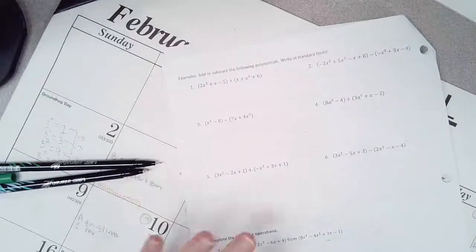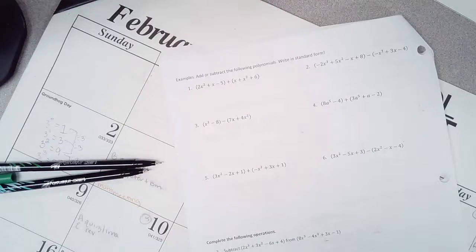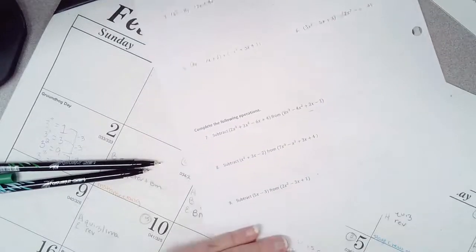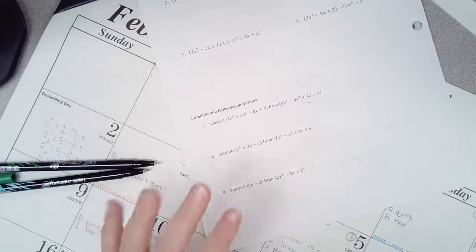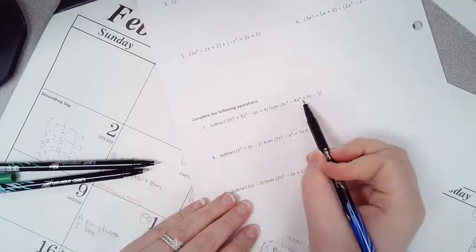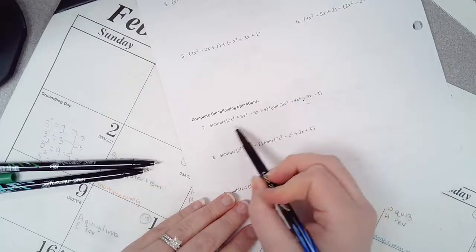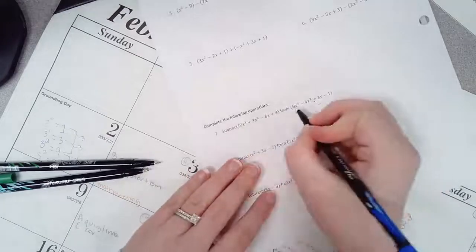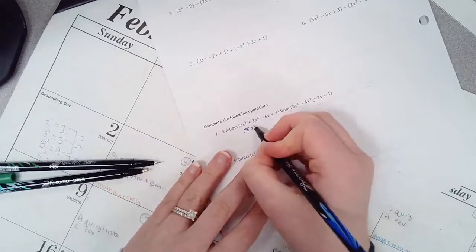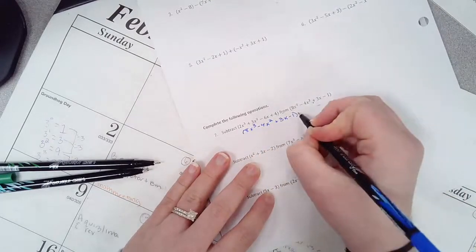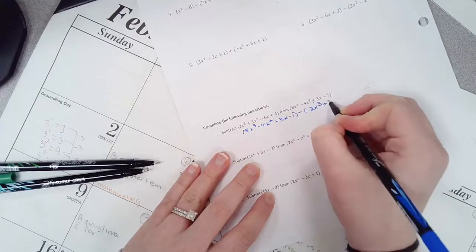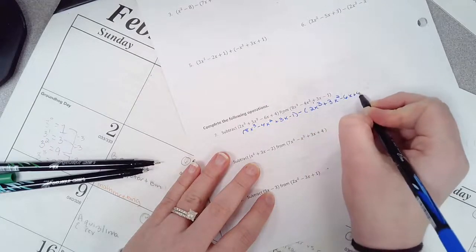I'm going to jump to number 7, 8, and 9. So 7, 8, and 9 is using the same things as the top, except it's in words. So it's telling you subtract this from that. So I'm taking this and I'm subtracting all of this from it. So you technically have to write that 8x cubed minus 4x squared plus 3x minus 1 first, and then subtract the 2x cubed plus 3x squared minus 6x plus 4 afterwards. And then from there, parentheses drop.